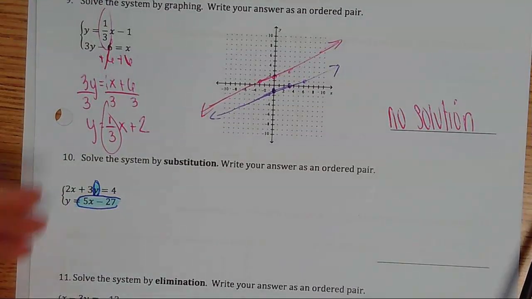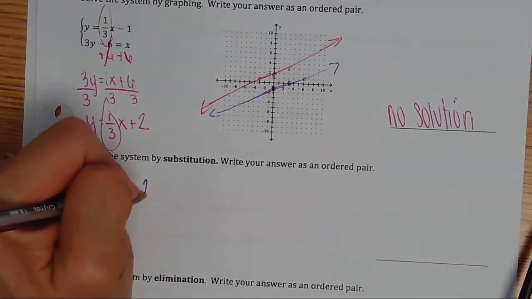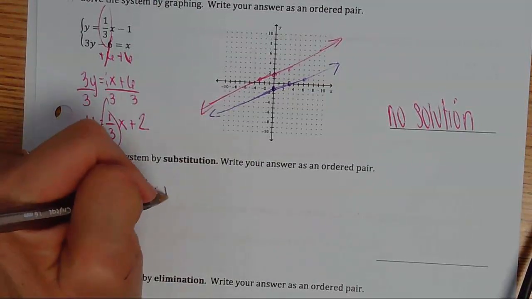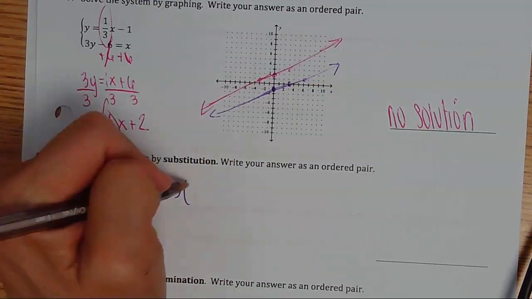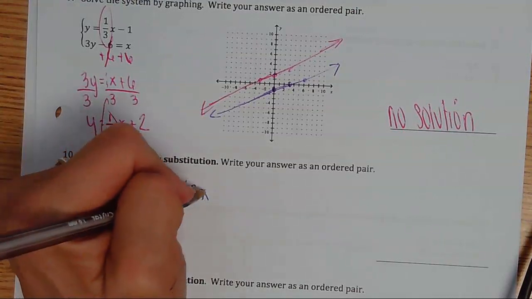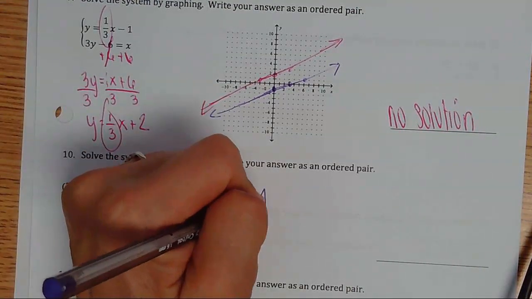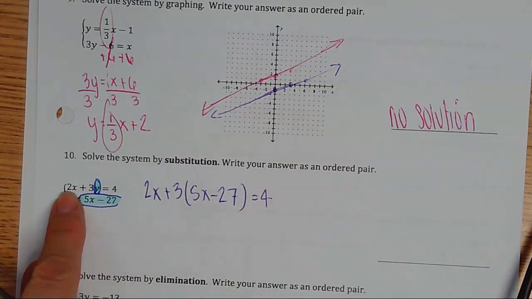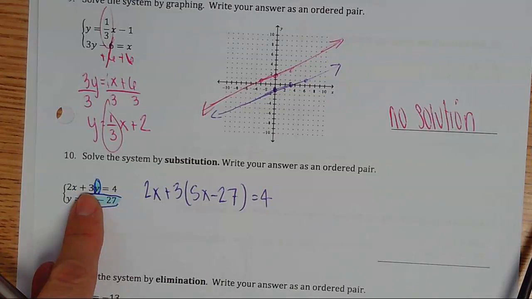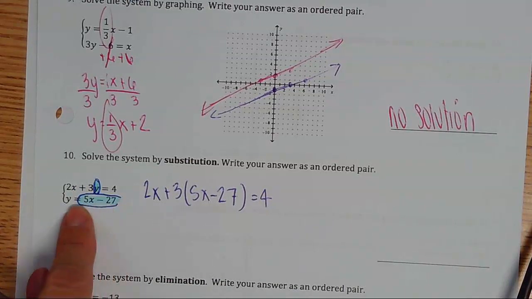So what that's going to look like is it's going to be 2x plus 3 parentheses 5x minus 27 equals 4. So the 2x of this top equation stays the same. And then it's 3, plug in my y value, which is 5x minus 27, equals 4.